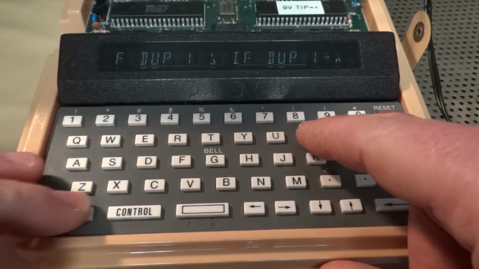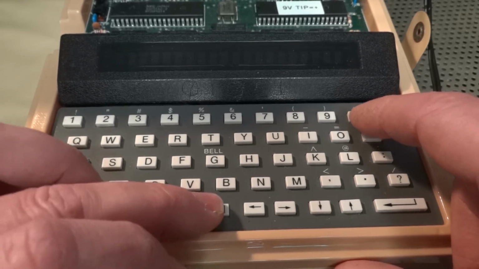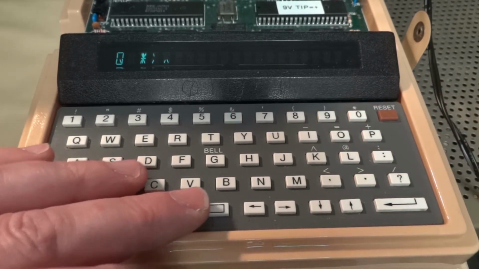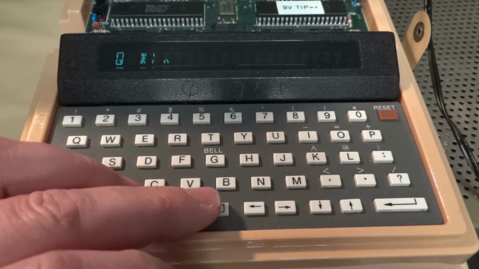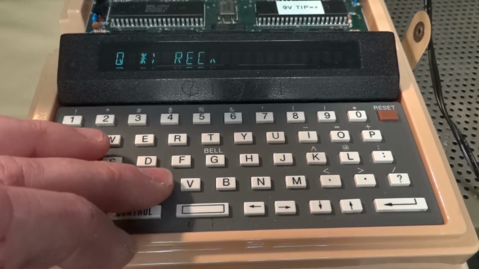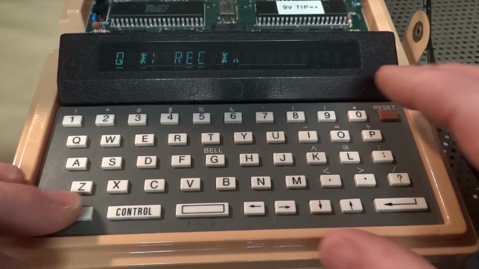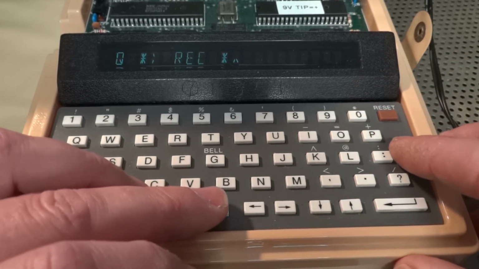And now for the recursive call, again, we need to make sure that we have the variable on the stack at compile time, the PFA of Q, of the label. And now we are using our compiling word rec, which puts in the recursive call.